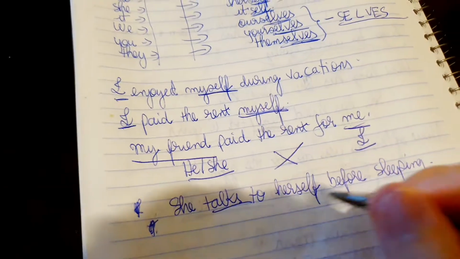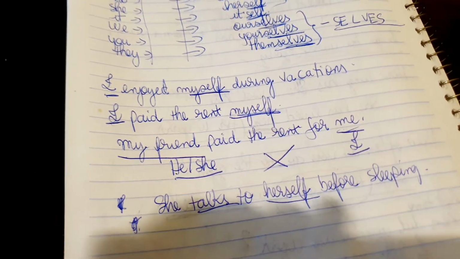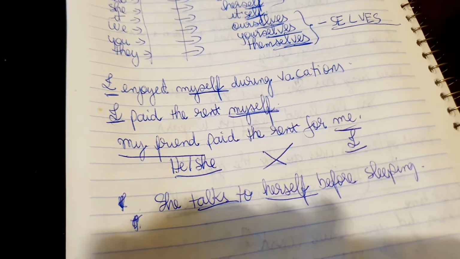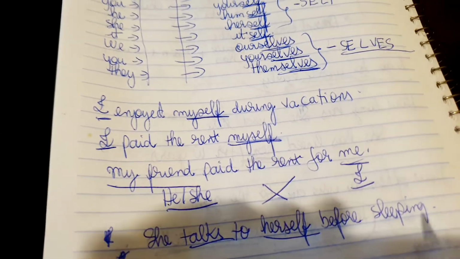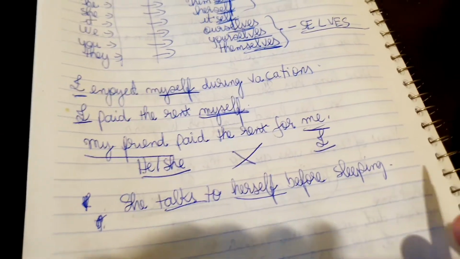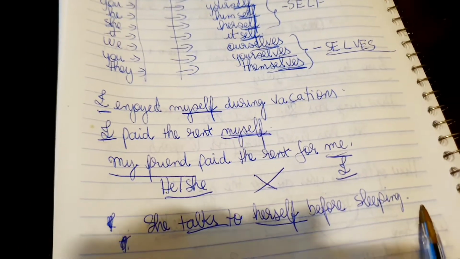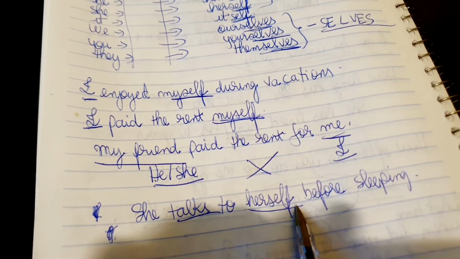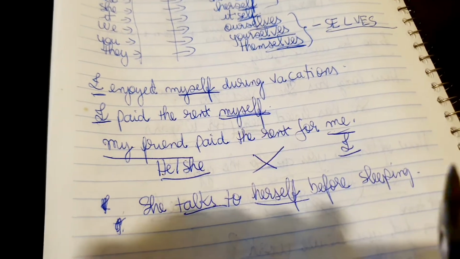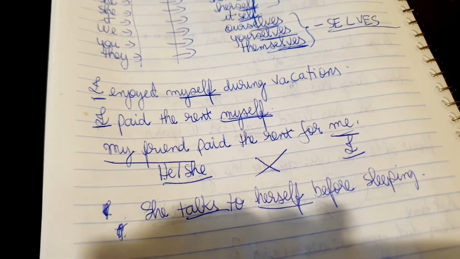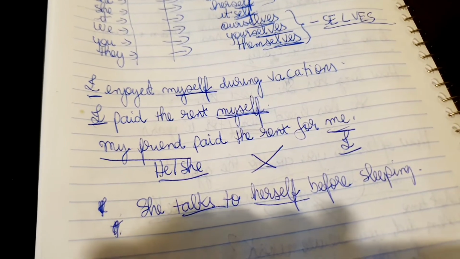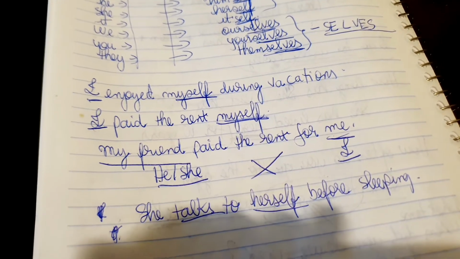So she talks to herself, overthinking sometimes, right? And maybe she has problems going to sleep because she talks to herself thinking about a problem, and she's so concerned, so annoyed at something that she can't sleep.